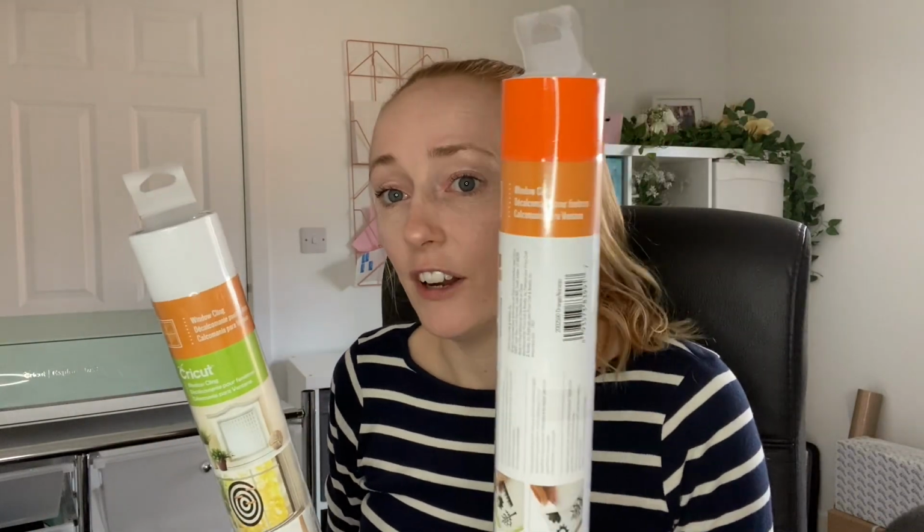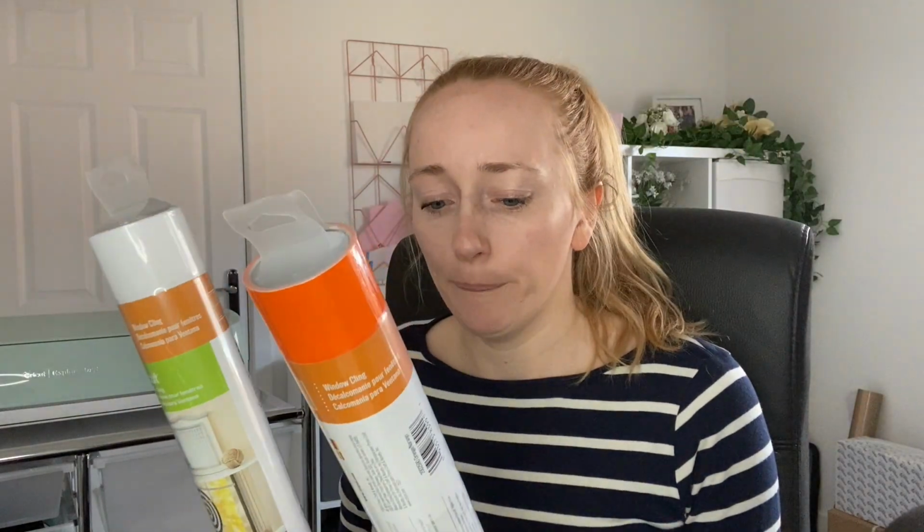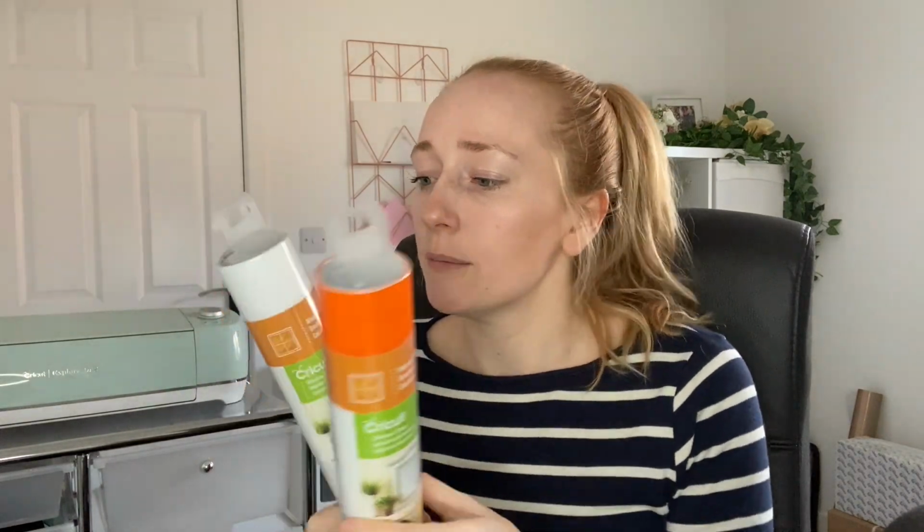I did get some Cricut window cling in, this is very bright orange and white. I've never used it before. I never usually buy Cricut stuff, but I thought I'd just give it a try and then I can film it too. I'll probably do some pumpkins and maybe some ghosts, put them on the window, just because we can't have trick-or-treaters this year and it's quite sad.